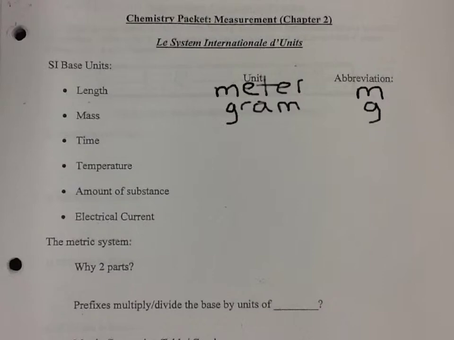For time, the SI unit is seconds. Abbreviation, lowercase s. For temperature, this one's a little bit different. We use Kelvin, and that is a capital K.